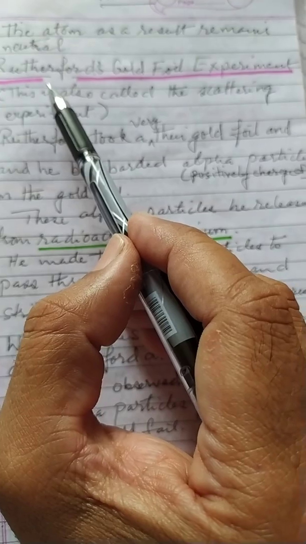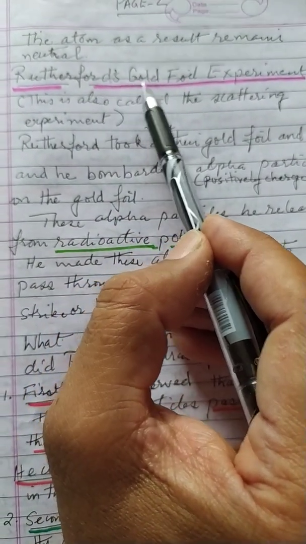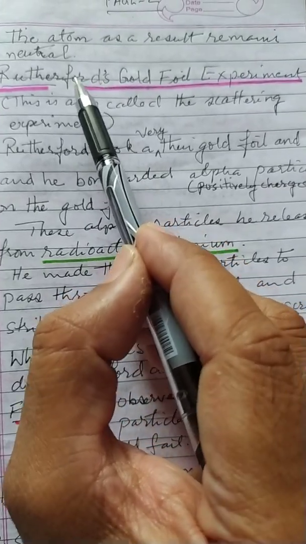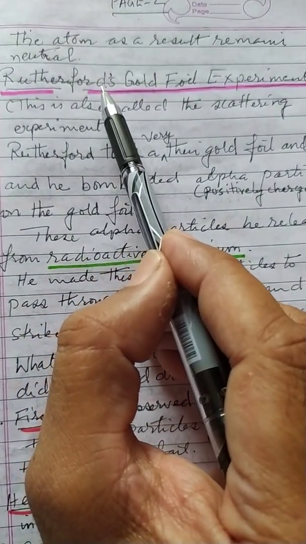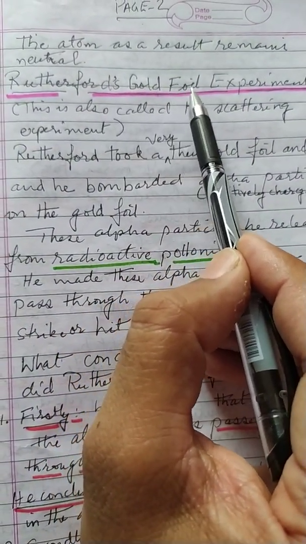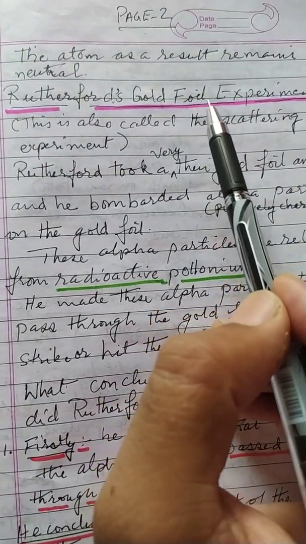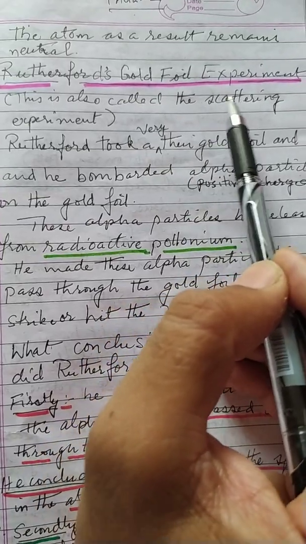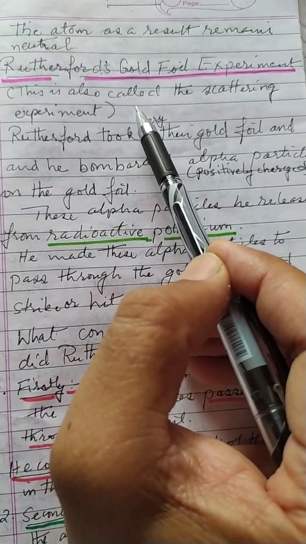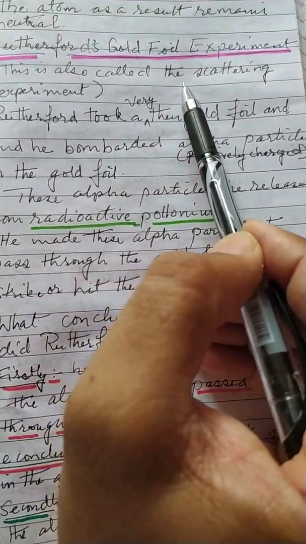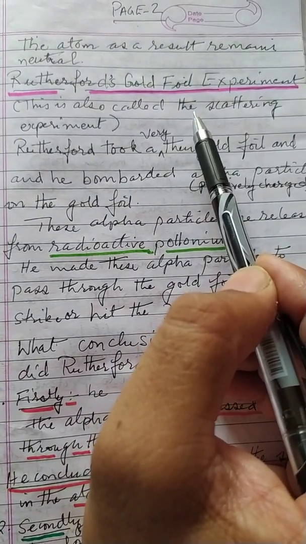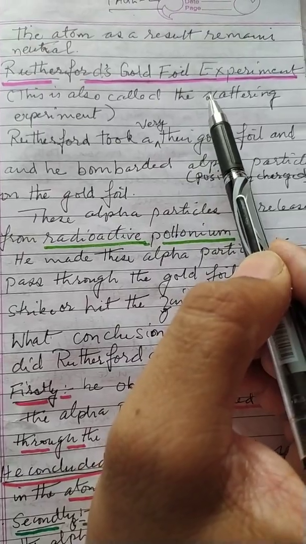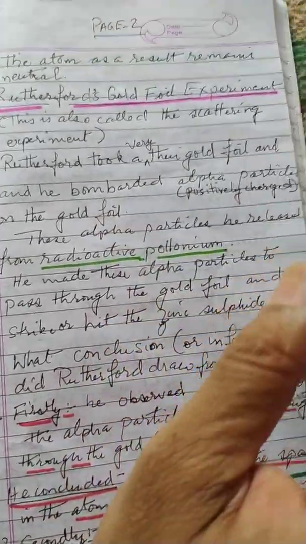Now let us also study an experiment that was performed by Rutherford. Rutherford performed an experiment with the gold foil. This experiment is also called the scattering experiment because he scattered alpha particles. Now we will see how this experiment was performed by Rutherford.